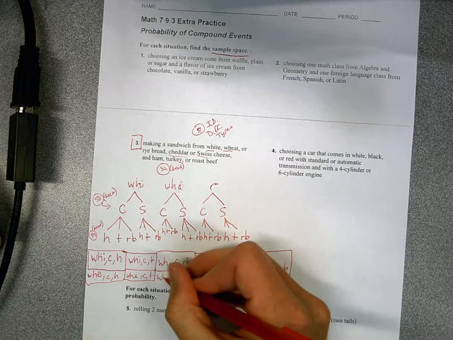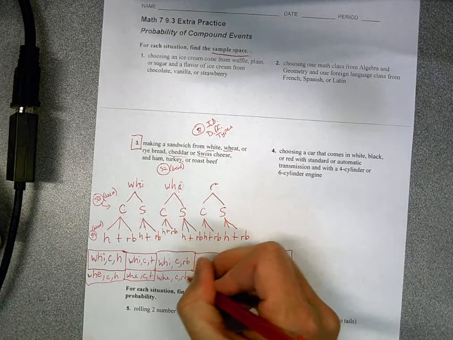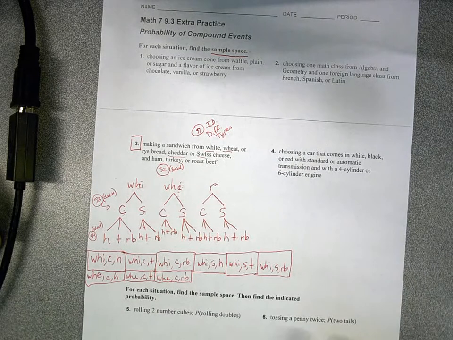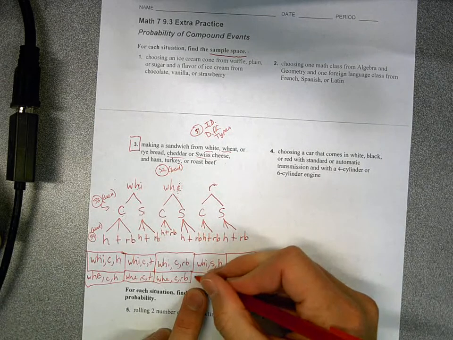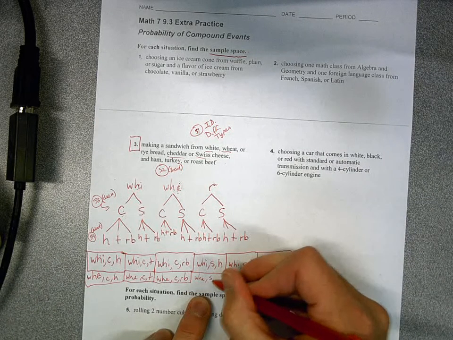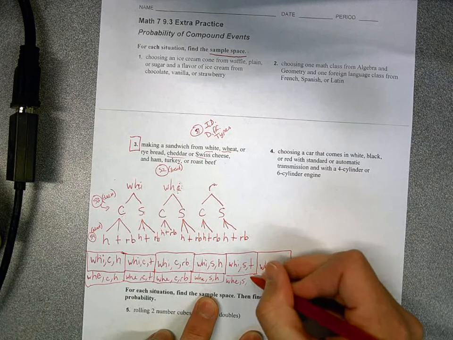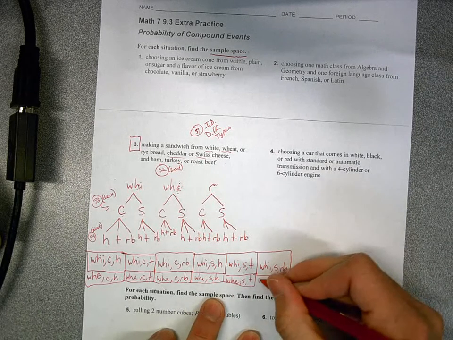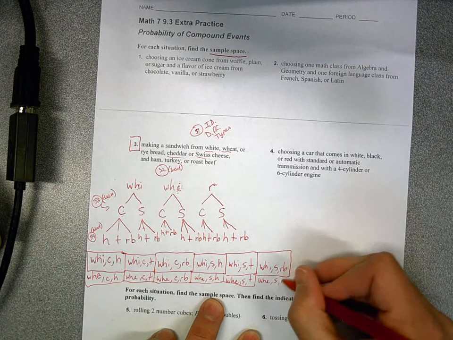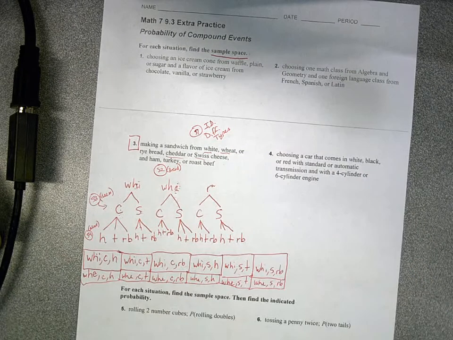Wheat, cheddar, and roast beef. We have wheat, Swiss, and ham. Wheat, Swiss, and turkey. Wheat, Swiss, and roast beef. Ta-da! We're done with wheat.